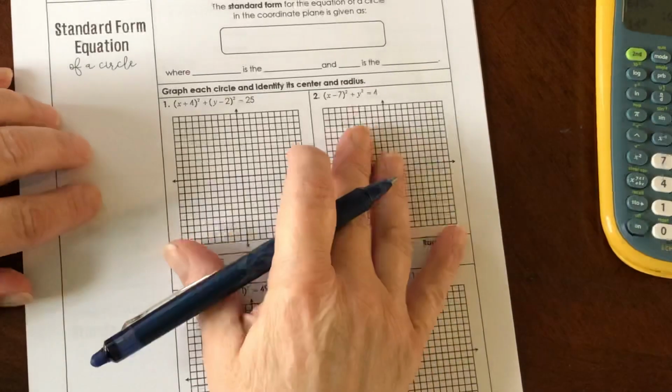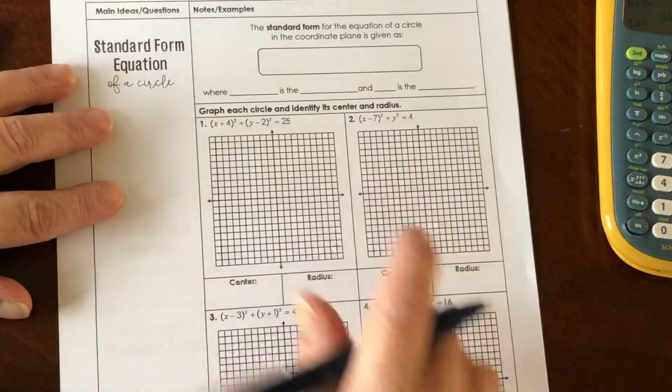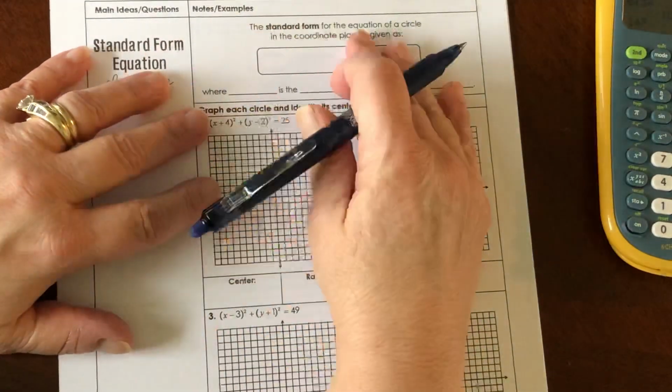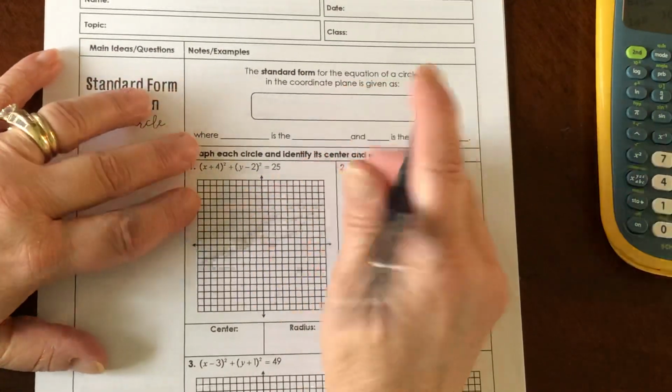Okay, so today we are going to be starting a lesson on circles, and that's writing the standard form of a circle, the standard form of the equation of a circle. So let's start right here. First of all, let's figure out what is the standard form of a circle.